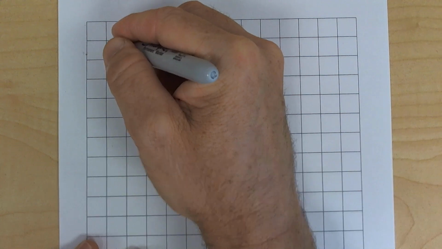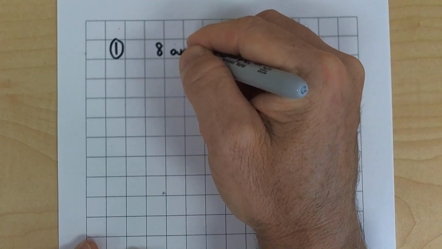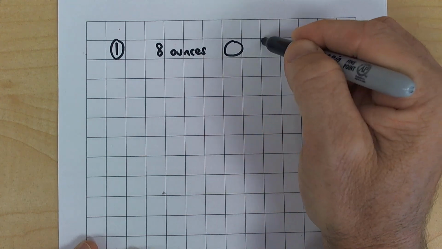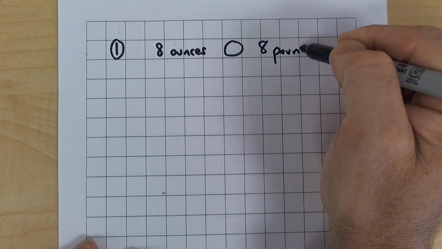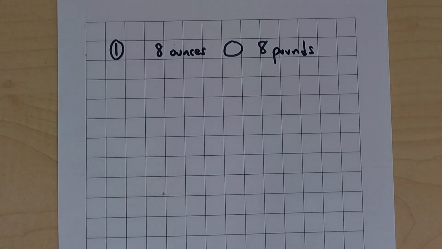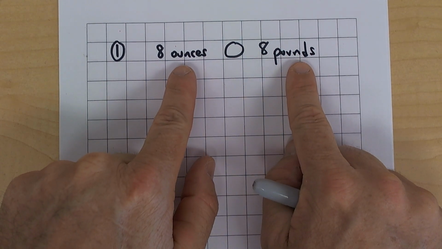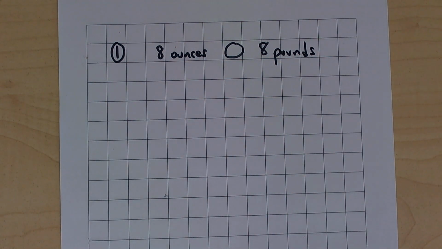Okay, so number one says 8 ounces, and they want you to compare that to 8 pounds. So we know right away the two units of weight that are being compared are pounds and ounces.